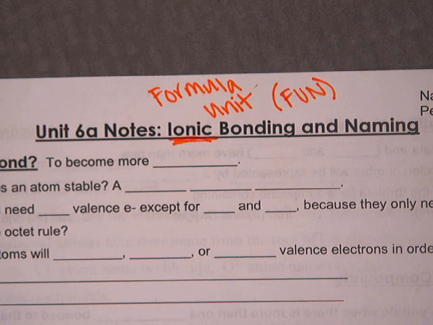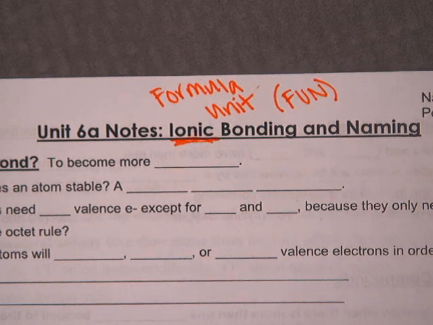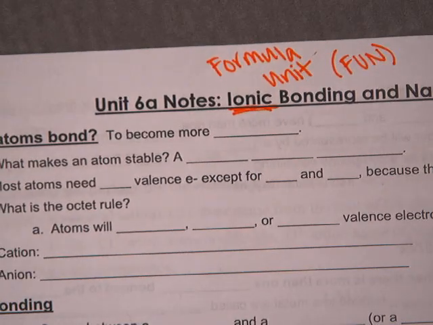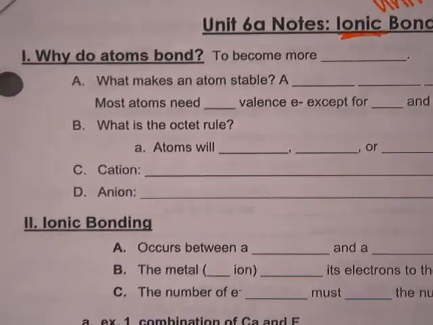Does that sound a little bit familiar? Hopefully a little bit. Okay. So that will come up again in second semester, but for now, this entire packet is all about formula units, and we'll kind of get into why. So first, we're starting with a review.